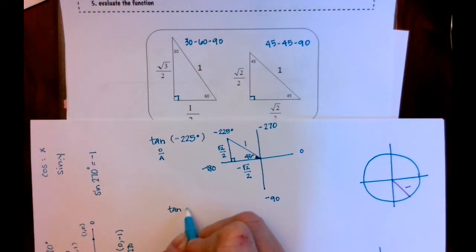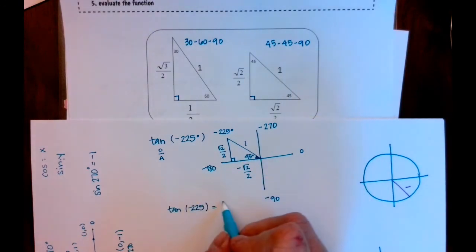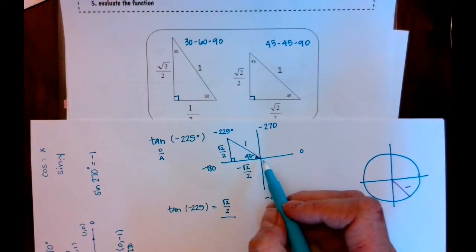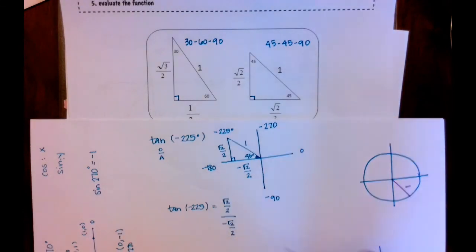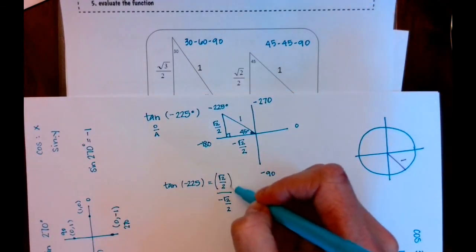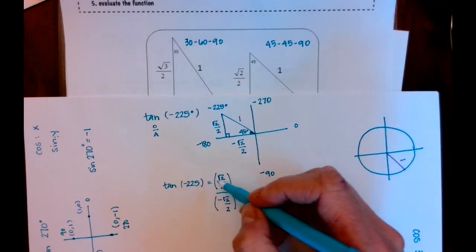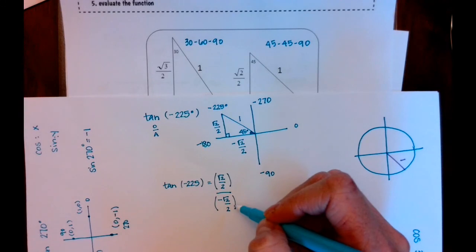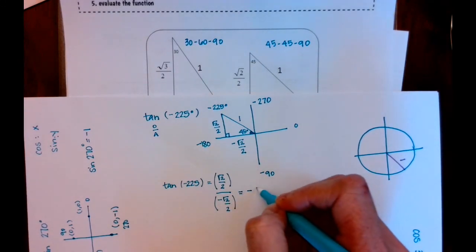So tangent of -225. Opposite side is root 2/2 over adjacent side is negative root 2/2. If we simplify that, something divided by itself is 1. So root 2/2 divided by root 2/2 is 1. And because one of them is negative, it's -1.